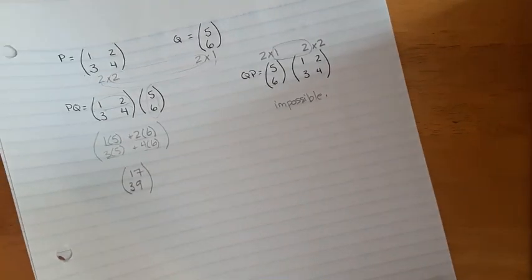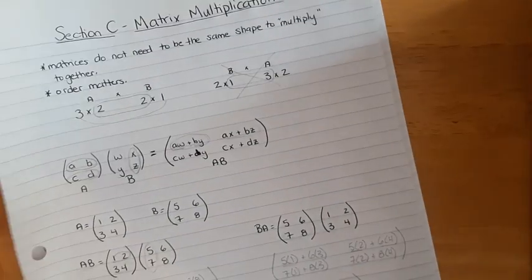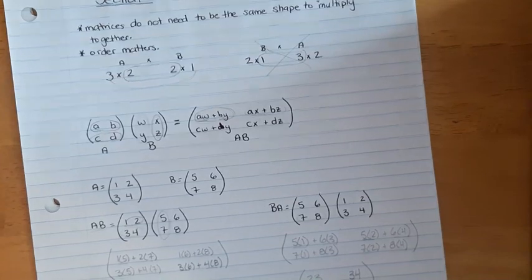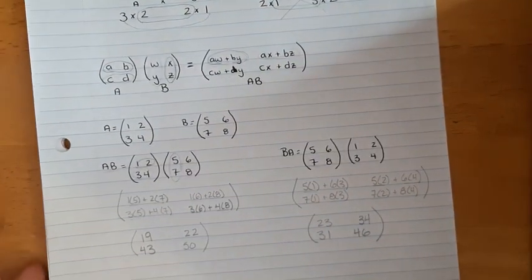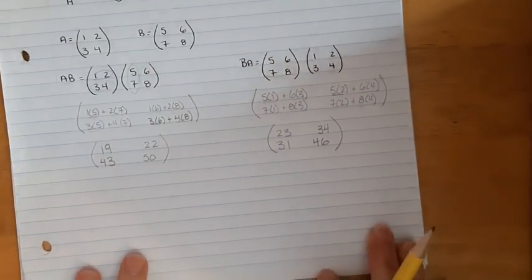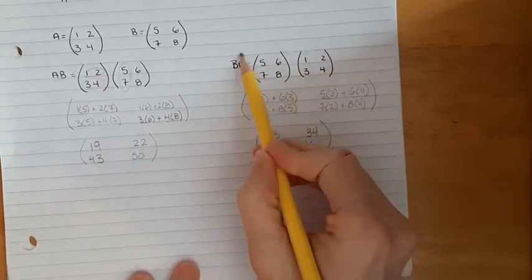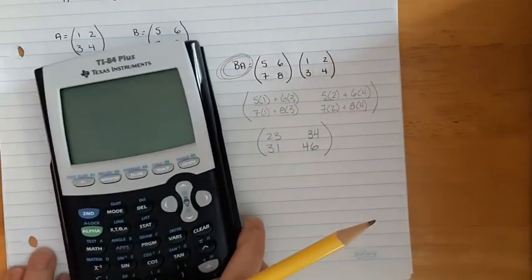Okay, so the one last thing that I want to do is show you how to do matrix multiplication on your calculator. It's a good way of checking your work. If you're in a calculator section on a test or on an exam, you could absolutely use your calculator to do the entire thing. If you're not, then you're going to have to do this by hand. So I'm going to tackle this question done on the calculator.